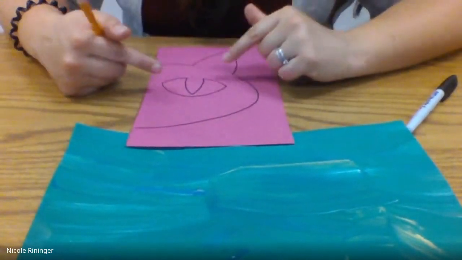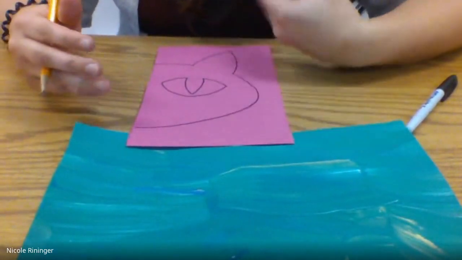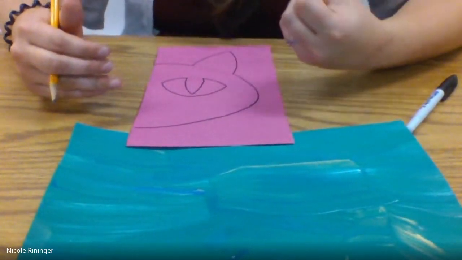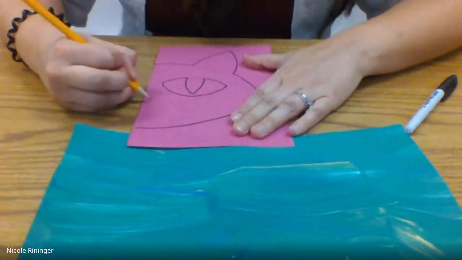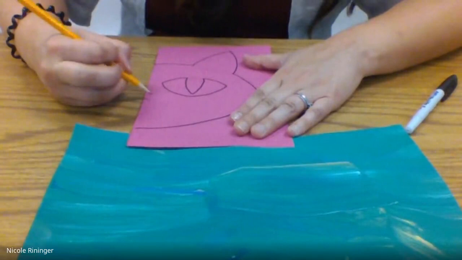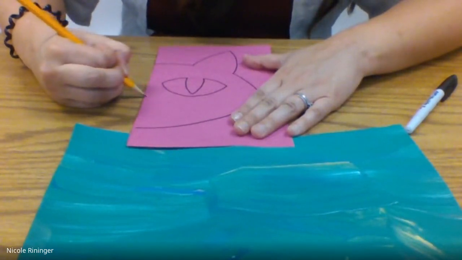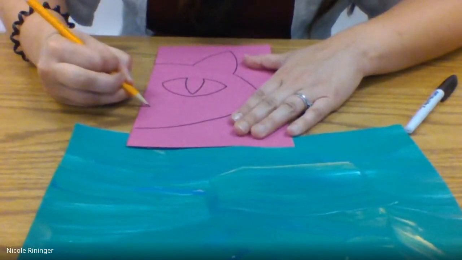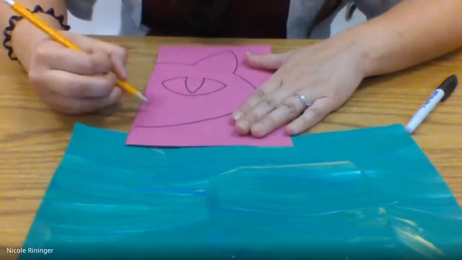Next, I'm going to do the nose. So some animals have round noses or ovals. Mine has a triangle, so I'm going to draw a half triangle right here on the edge, and I'm going to do it kind of big so it's easier to cut. So a half triangle. And then I'm going to do the mouth.